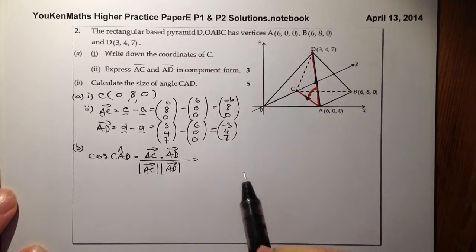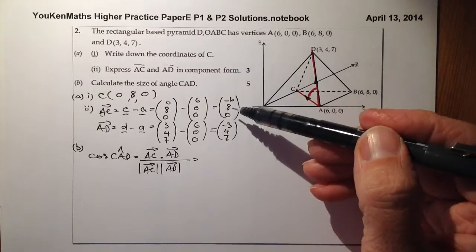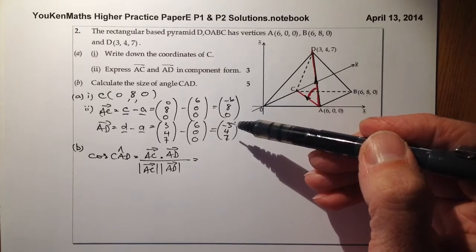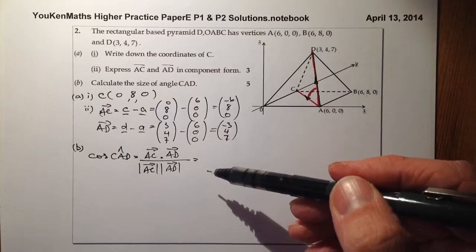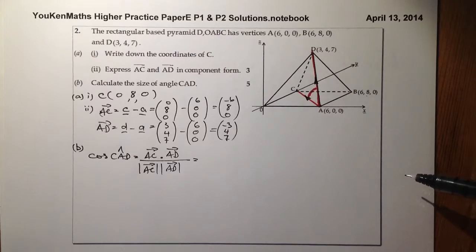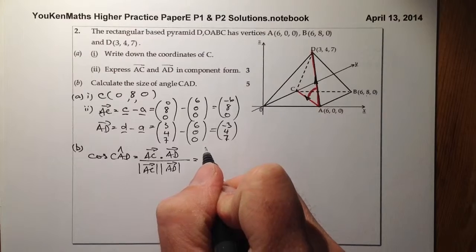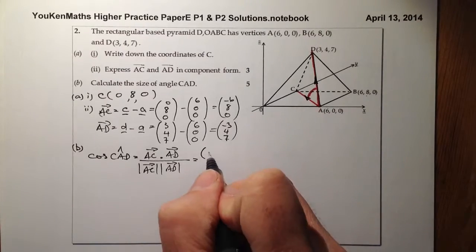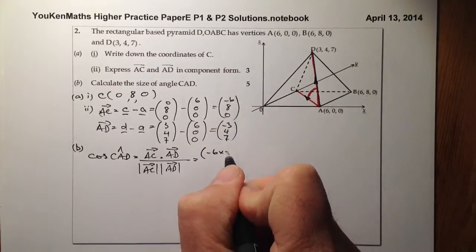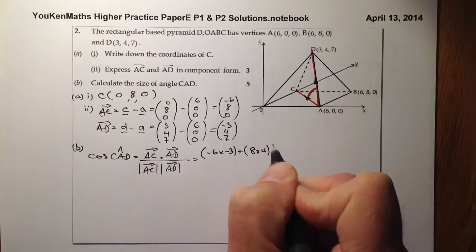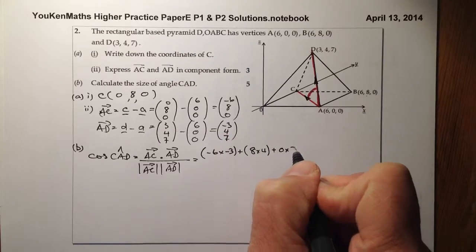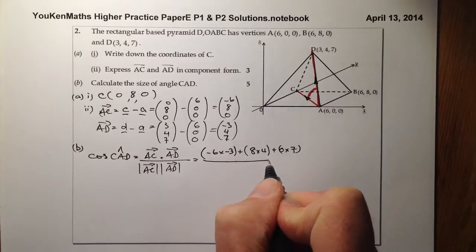Right, so let's go ahead and work these out. I've got the components for these vectors, and I'm just going to put them into this form and keep it all together. You may have been taught to separate them out and then gather them up at the end, but either way it's still going to work out okay. Doing the scalar product, it's minus 6 times minus 3, add 8 times 4, and add 0 times 7. So that's my top line.